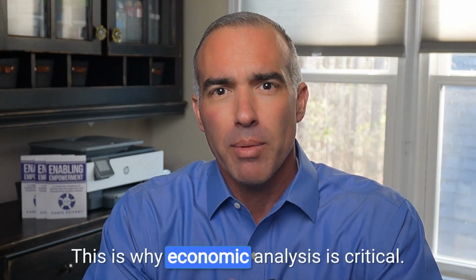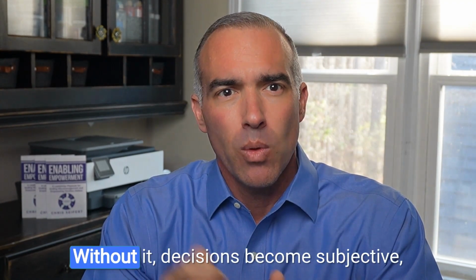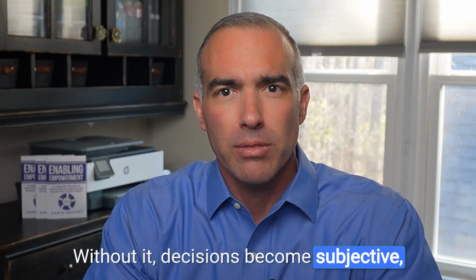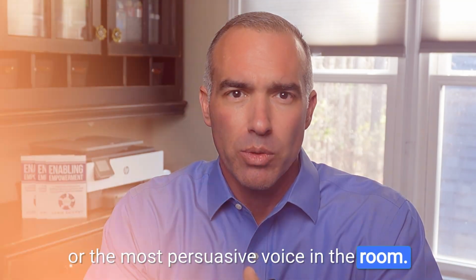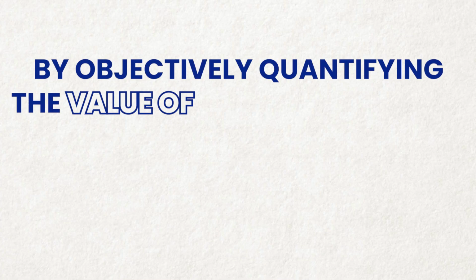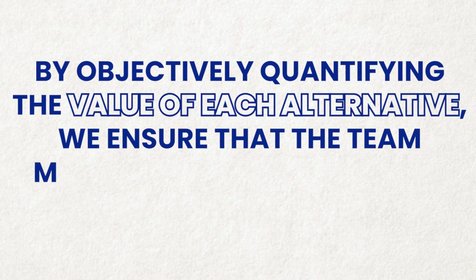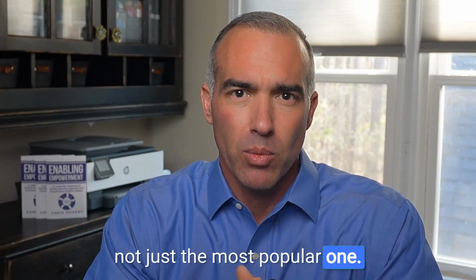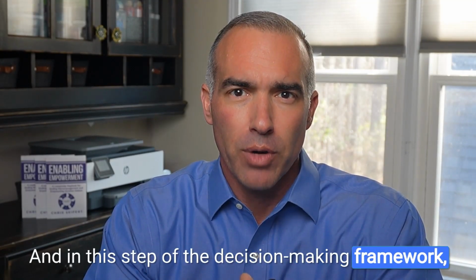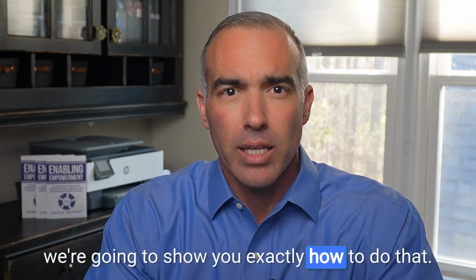This is why economic analysis is critical. Without it, decisions become subjective, influenced by personal biases or the most persuasive voice in the room. By objectively quantifying the value of each alternative, we ensure that the team makes the best decision for the business, not just the most popular one. And in this step of the decision-making framework, we're going to show you exactly how to do that.